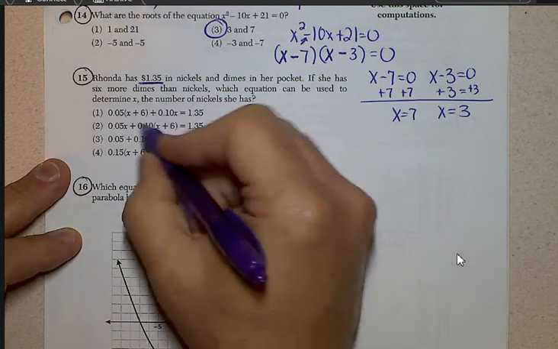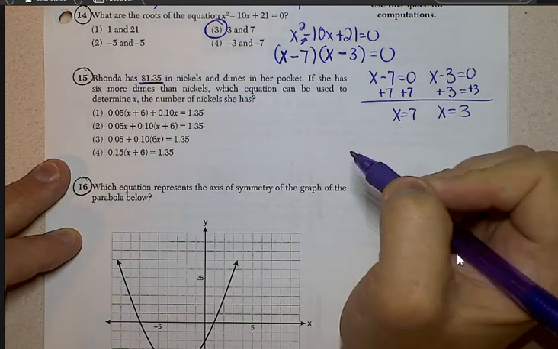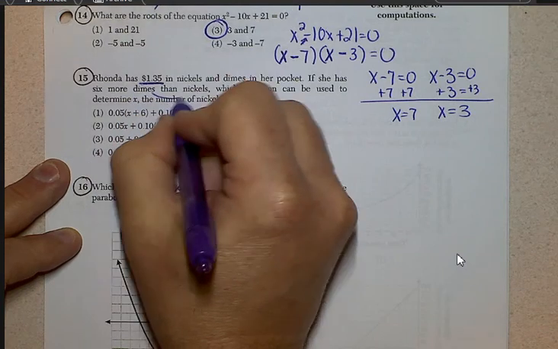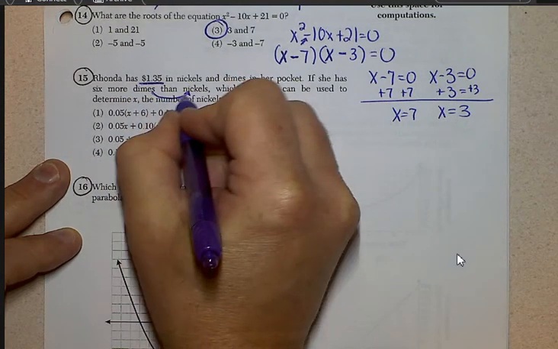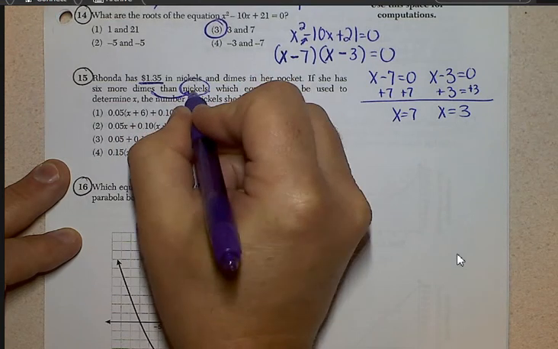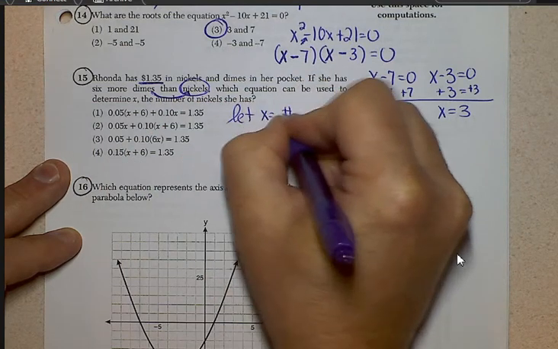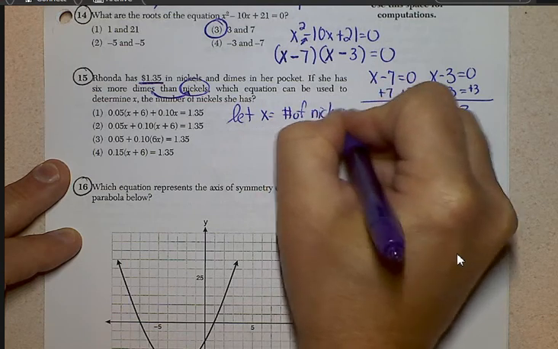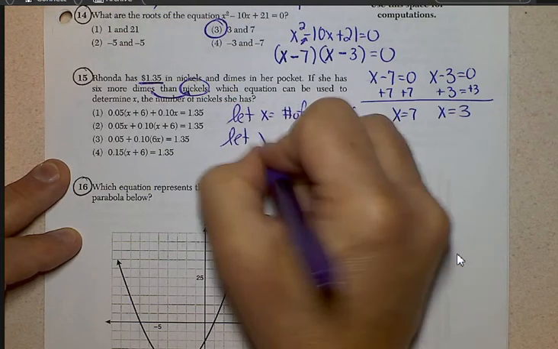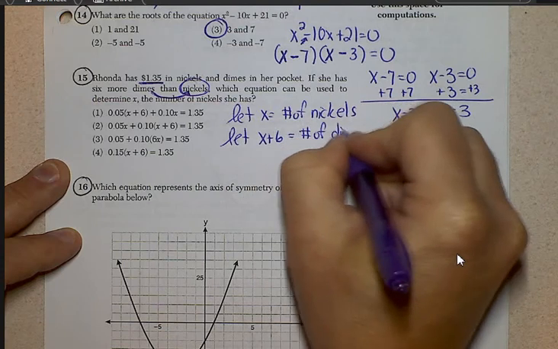And if you take a look at the choices, x is going to mean, and it's the only variable, it's going to mean it represents either the dimes or the nickels. If you take a look, we have 6 more dimes than nickels, and we've said in class, anytime you have one quantity referring to another, it's dimes are being compared to nickels, so we're going to let x equal the number of nickels. And once we know what x is, in this case the number of nickels, it says that Rhonda has 6 more, which is x plus 6 dimes. 6 more dimes than nickels.